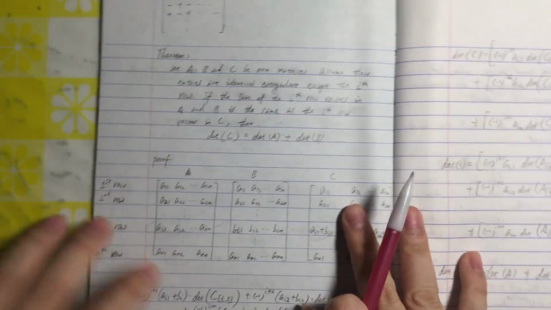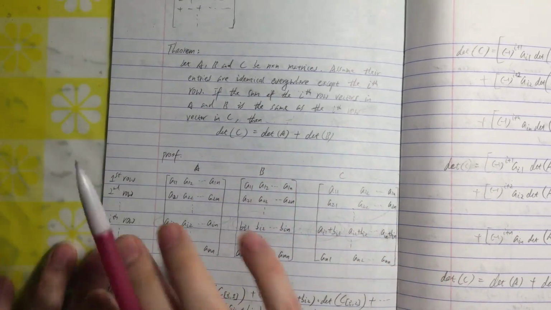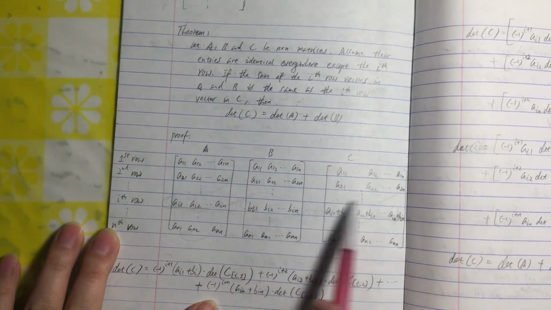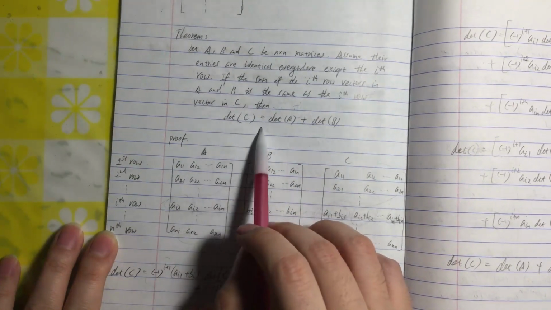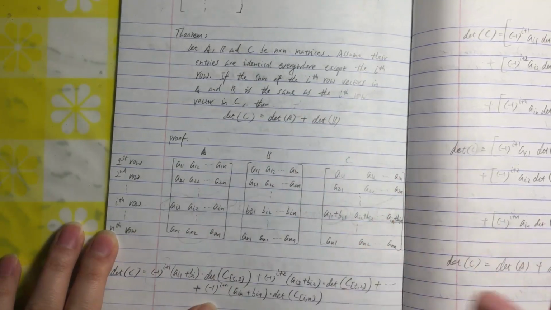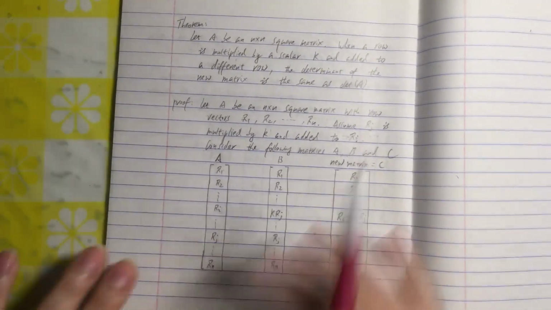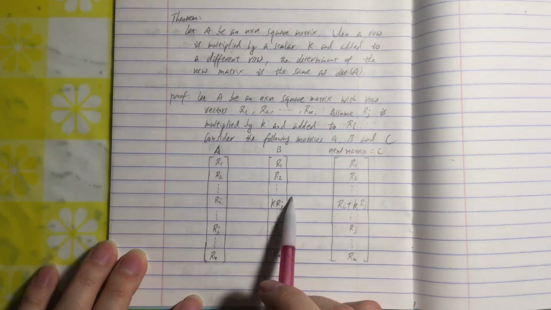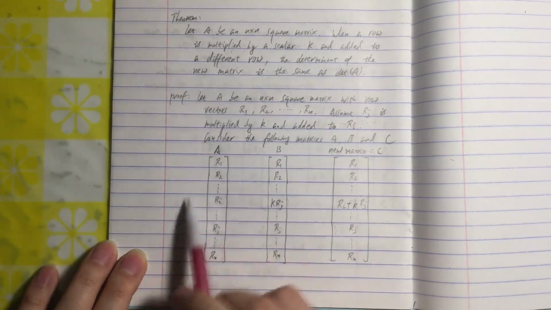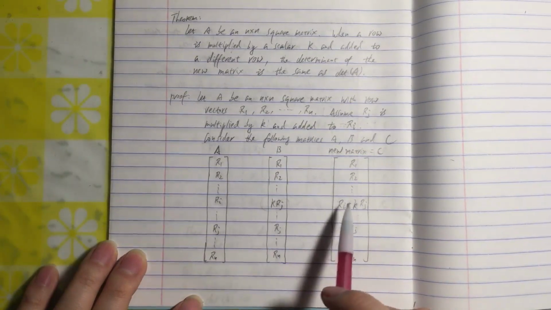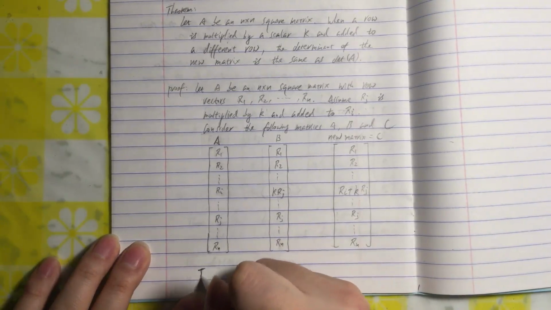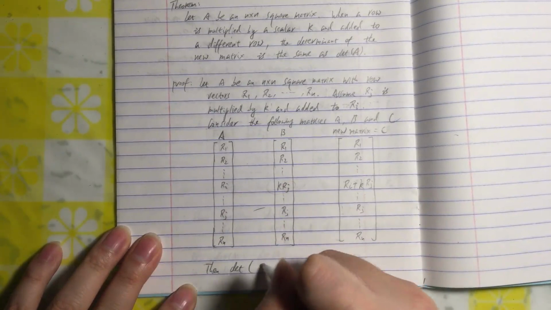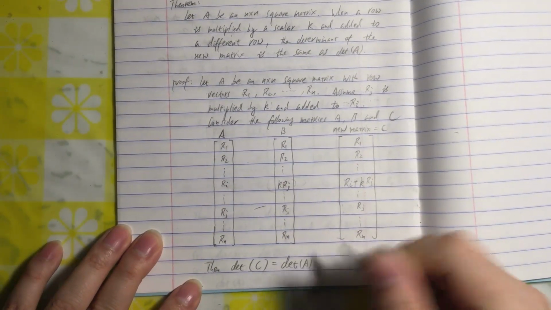According to an earlier theorem, if the entries of matrices A, B, and C are the same everywhere except the ith row, and the sum of the ith row vectors in matrices A and B equals the ith row vector in matrix C, then the determinant of matrix C equals the determinant of A plus the determinant of B. That's the earlier theorem.